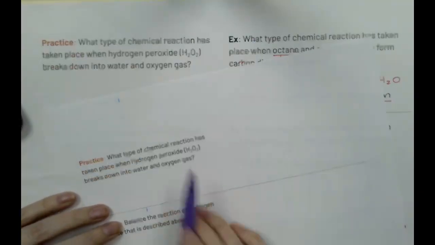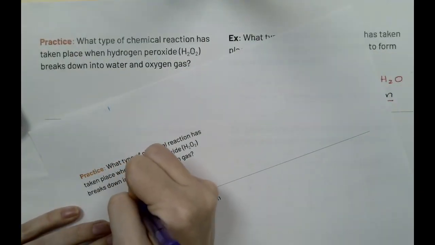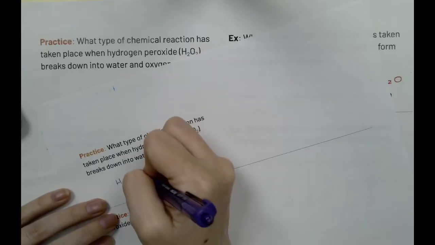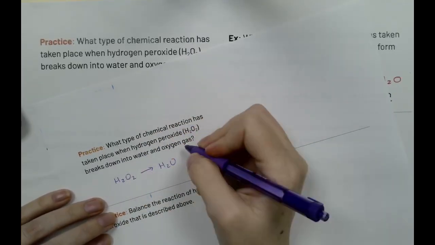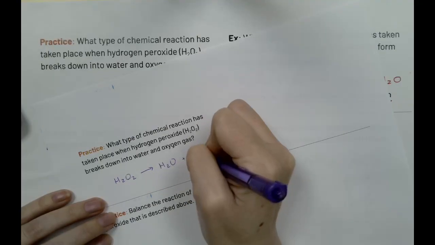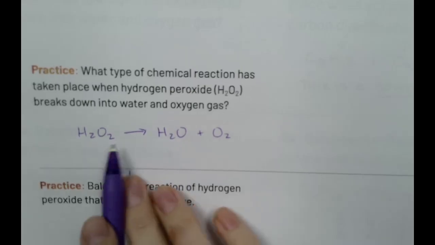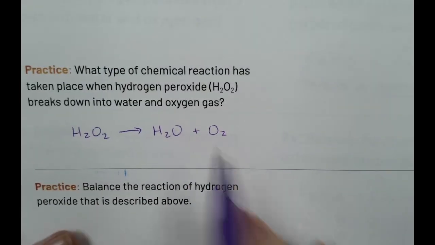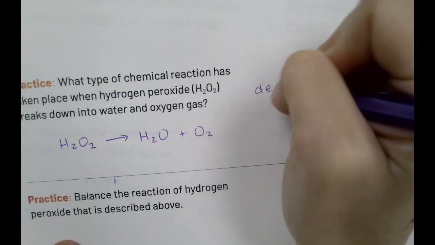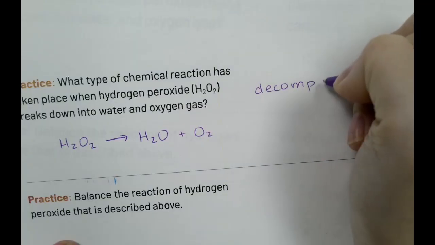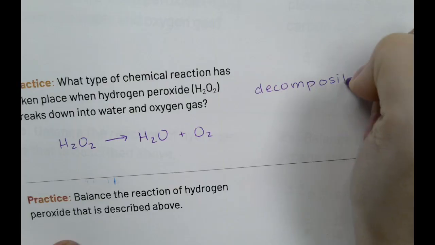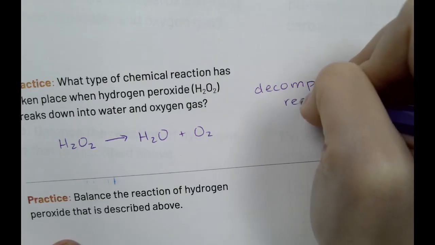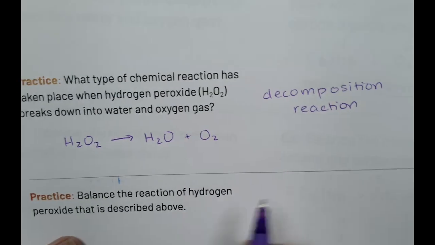Hydrogen peroxide, H2O2, breaks down to form water, which we know is H2O, and oxygen gas, which we know is O2. So what does this look like? Well, I see one thing breaking down into 2 things. That looks like a decomposition reaction, and you've got all the different types of reactions on page 74. Yeah, that looks like a decomposition reaction.